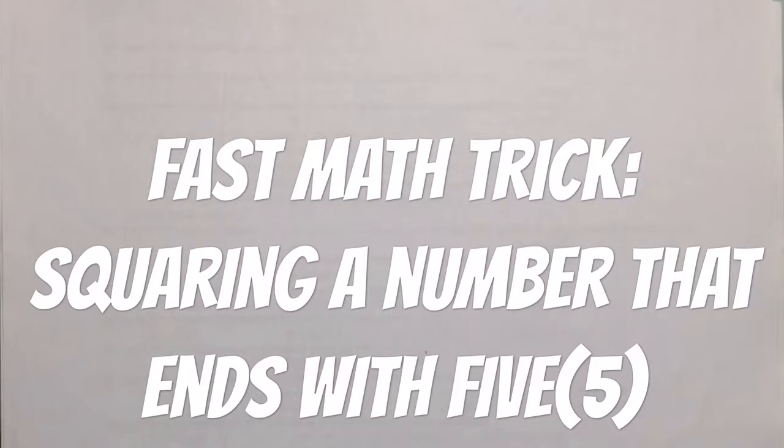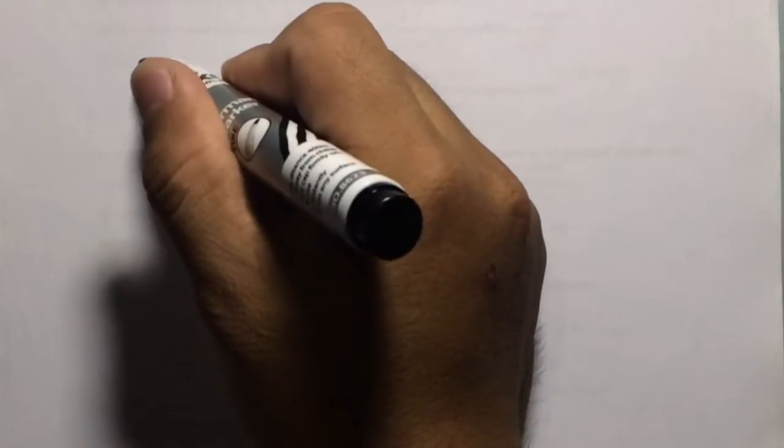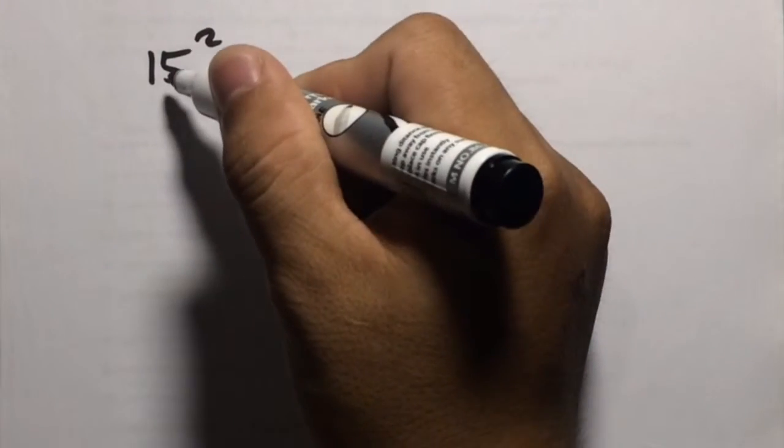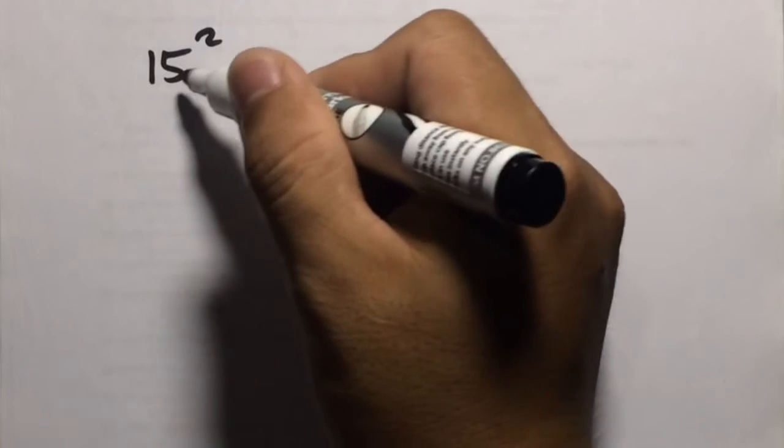Hi guys! So in this video I'm going to discuss another fast math trick, that is squaring a number that ends with 5. So usually if we're going to square a number that ends with 5, for example 15 squared, what we're going to do is multiply 15 by itself.